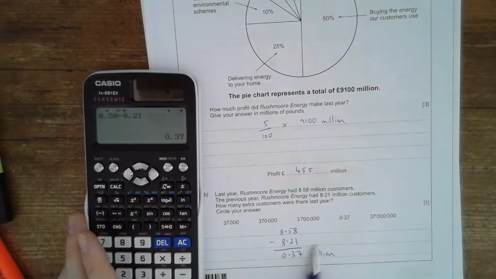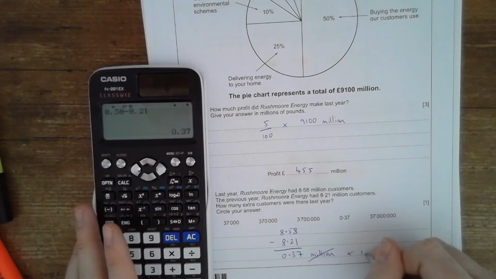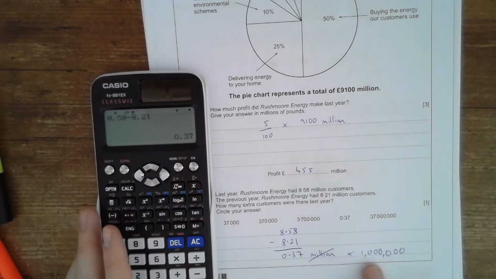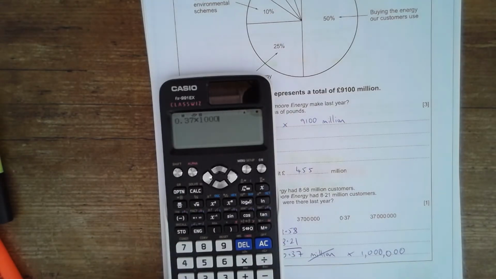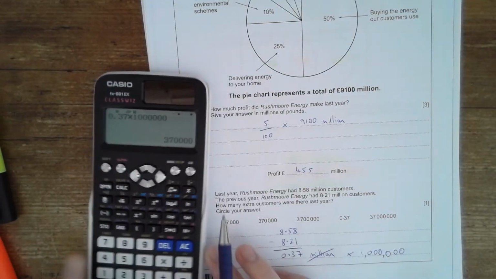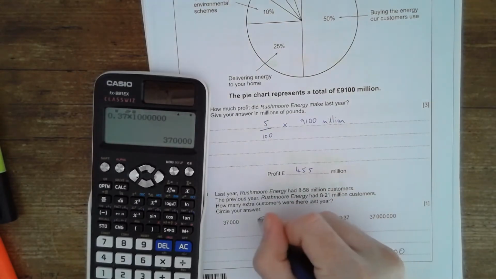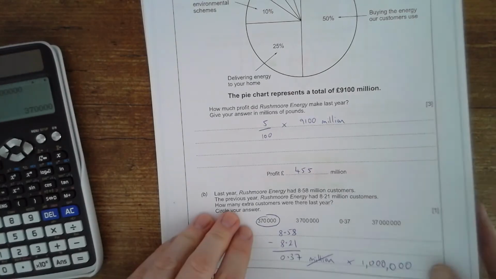Now, that's obviously not an option. So what I need to do is times that. To get rid of this word million, I need to times that by 1 million. Okay, so a million is 1 with 6 zeros. So all I'm going to say is 0.37 times by 1, 2, 3, 1, 2, 3. Times by a million is 3, 7, and 4 zeros. So I'm looking for 3, 7, and 4 zeros. It's this one here. 370,000 is what that would equate to.